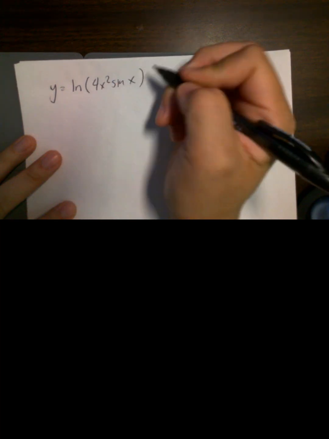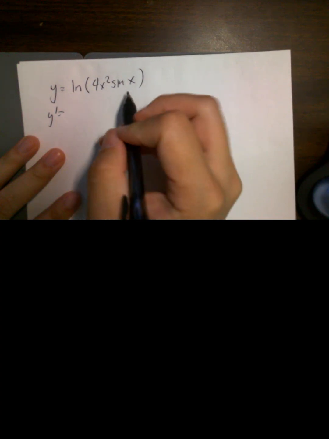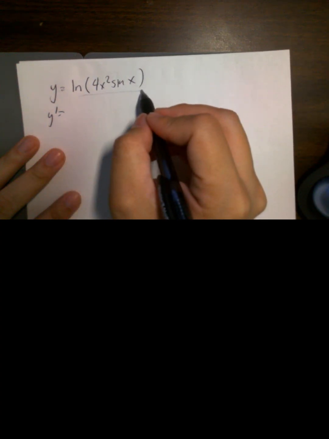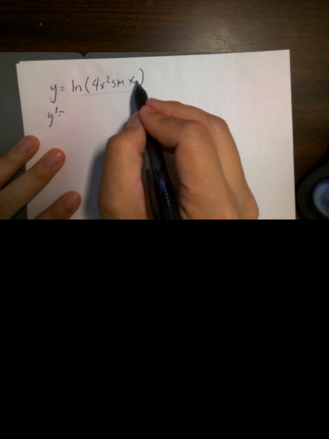For example, if I have something like y equals natural log of 4x squared sine x, I could take the derivative the ordinary way. Using chain rule, my outer function is natural log of stuff. My inner function is this product.